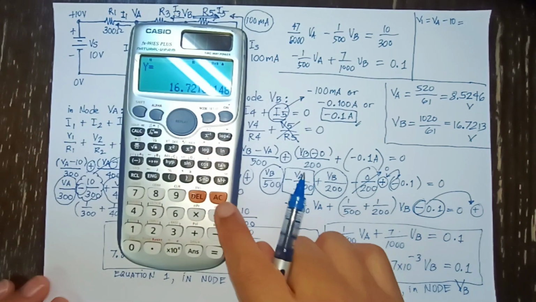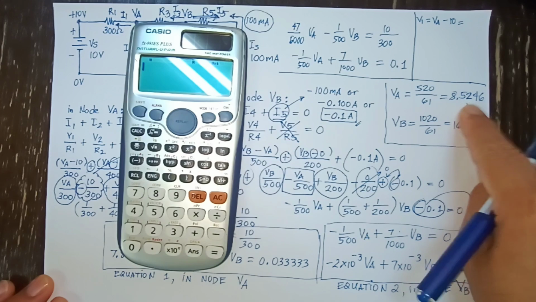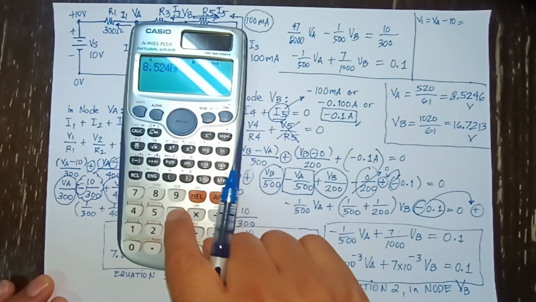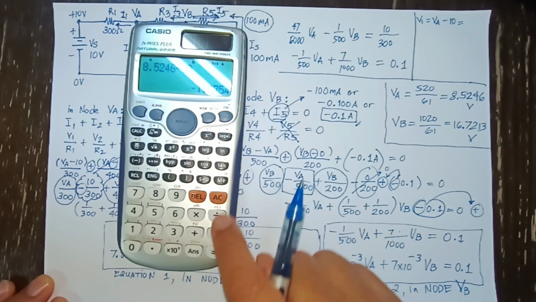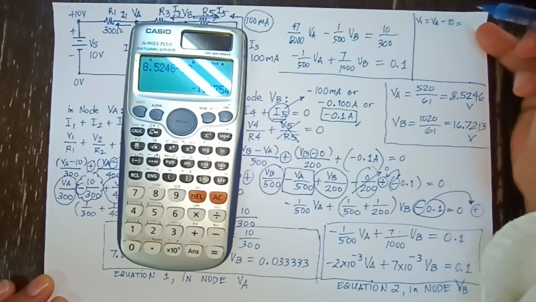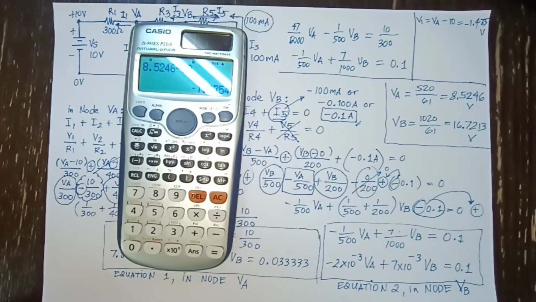Let's use the calculator to subtract, but you need to press mode 1 again before you calculate. So I'm now subtracting VA minus 10, and I got my answer as negative 1.475 volts.